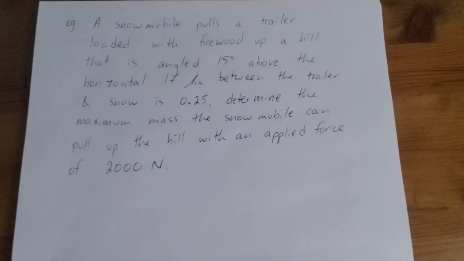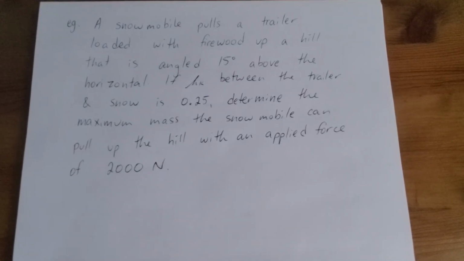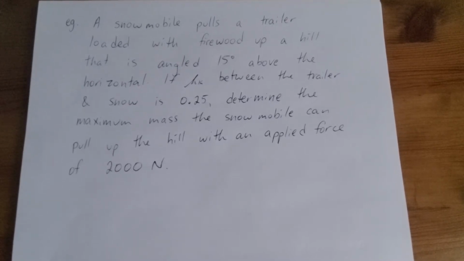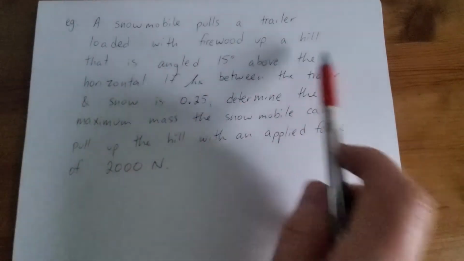Hello Physics 20. I'm going to make a video example today involving pulling a mass up a hill. What's different about this one is we'll find the maximum mass that can be towed with a given applied force. So here we have a snowmobile, it's pulling a trailer up a hill.